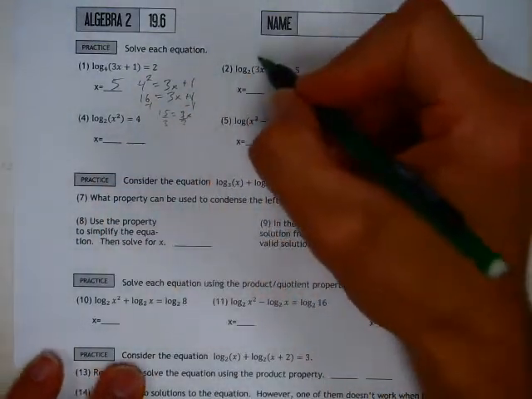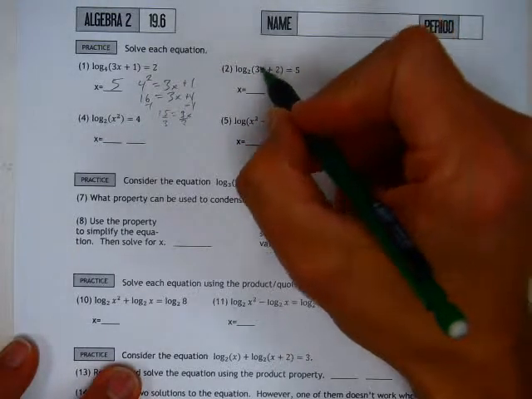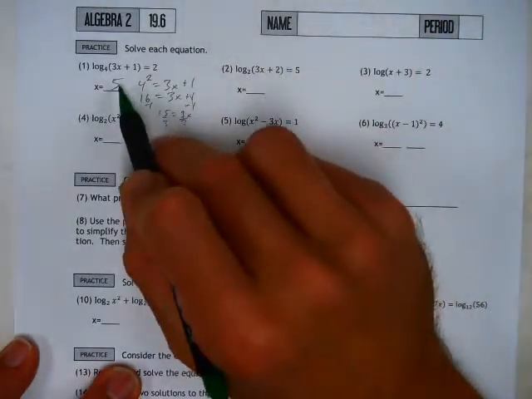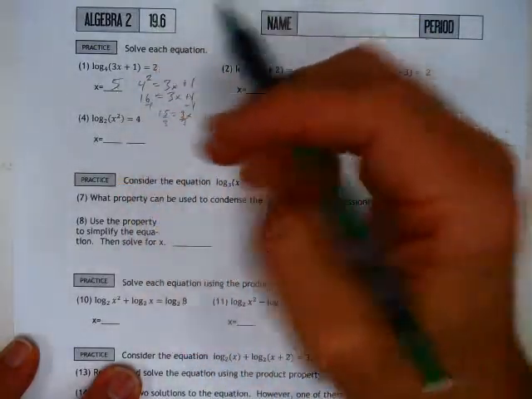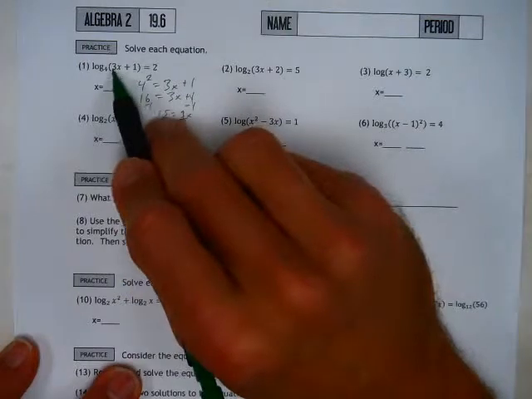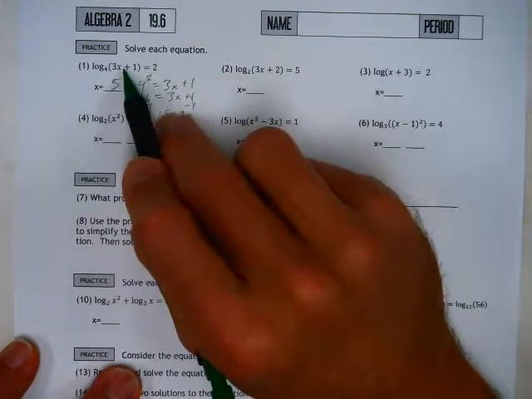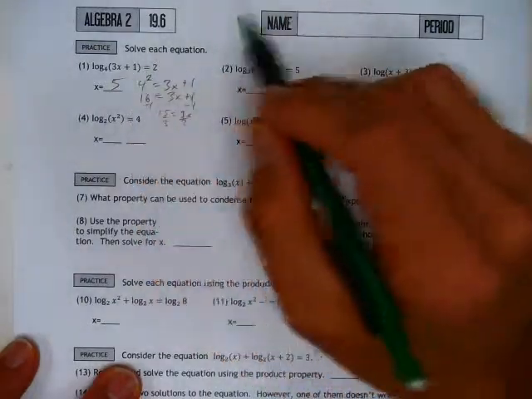cases we're going to get what's called an extraneous solution. That means it works out, but when you plug it back in, it doesn't work. In this case here, plug in a 5, 3 times 5 is 15, plus 1 is 16. 4 to the second power equals 16.